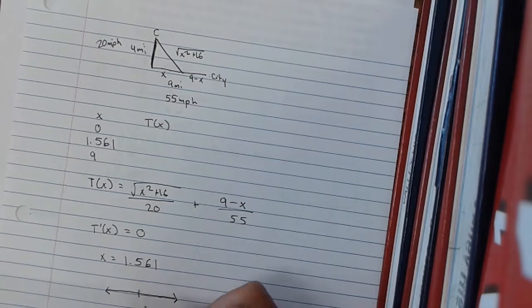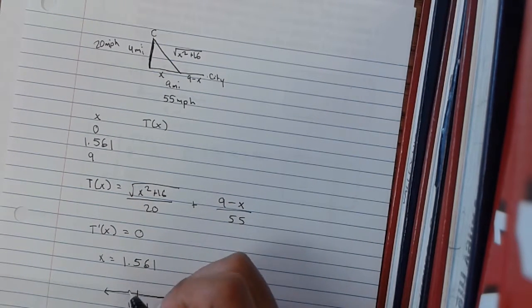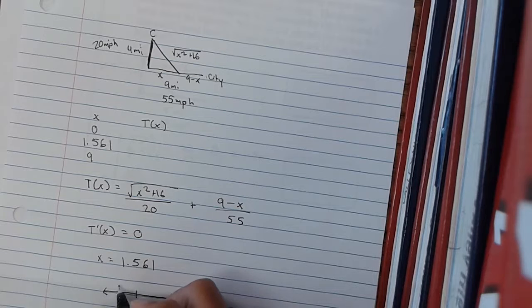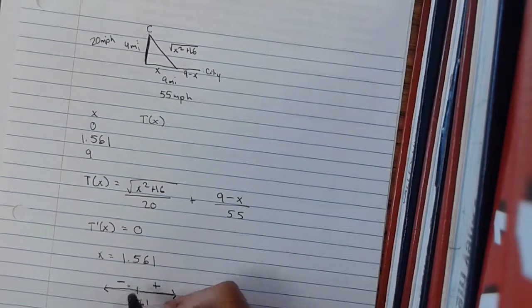If you put it on the number line and plug into your equation, you'll find that anything less is negative and anything higher is positive.